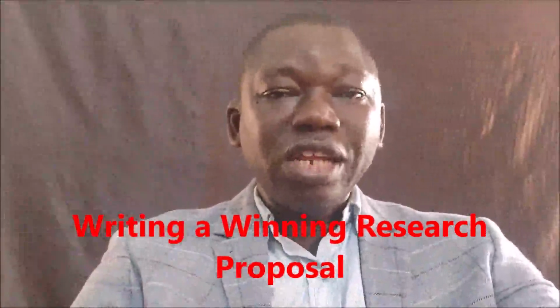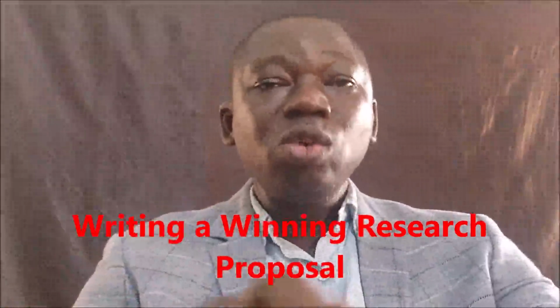Then methodology is another component of a good research proposal, how you want to carry it out. So this describes how the study will be carried out: research design, e.g. survey, experimental, or case study. Then population sample, data collection methods, and data analysis techniques. Then we also have ethical considerations.